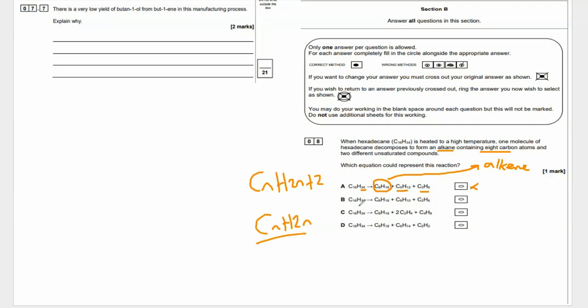Okay, let's look at B. C16H34, we've got an alkane containing 8 carbon atoms, C8H18. That's good. However, we have C6H10 and C2H6. We have another alkane. There's 2 alkanes there. C2H6 is ethane, and it told us that we have 1 alkane and 2 unsaturated. So this is incorrect.